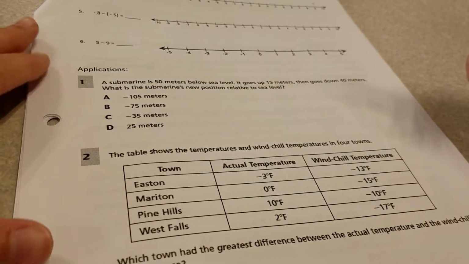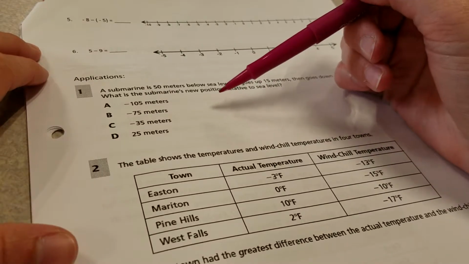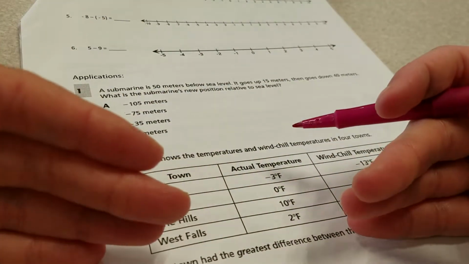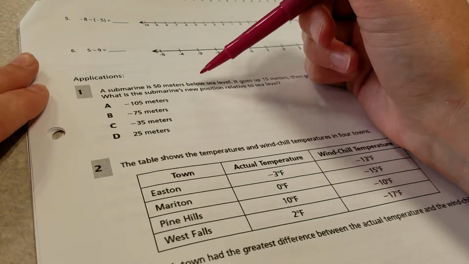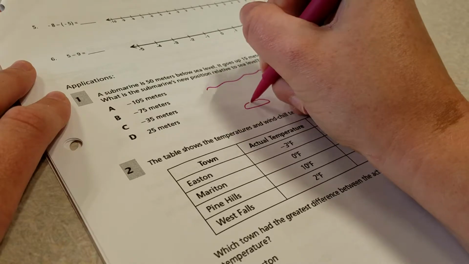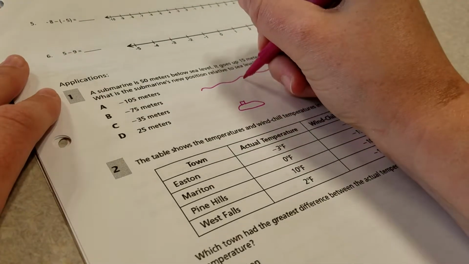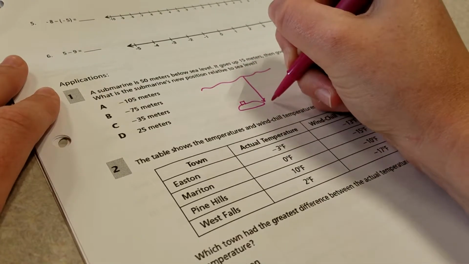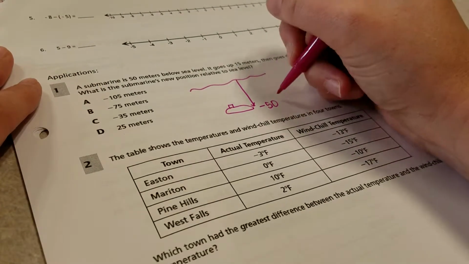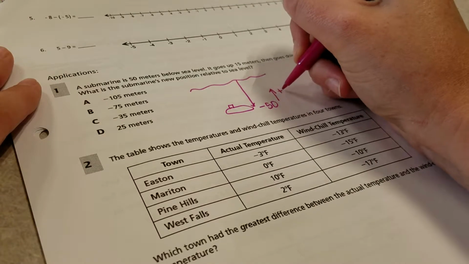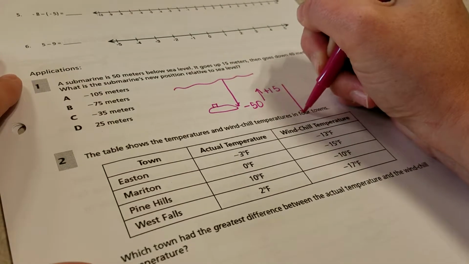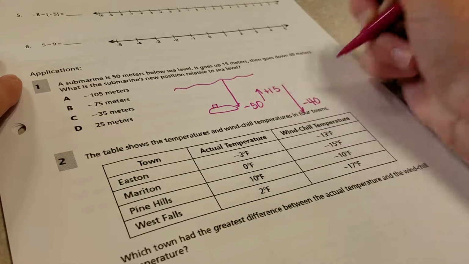All right, in these application problems, we have to kind of think about those words that we talked about in class. Positives would be moving up, negatives would be moving down. So this one, a submarine is 50 meters below sea level. Sea level, here's your submarine. We're 50 meters below, so right now we would call that a negative 50. It goes up 15 meters, so that's going to be plus 15. From that point, it's going to go down 40 meters, which is another negative 40.